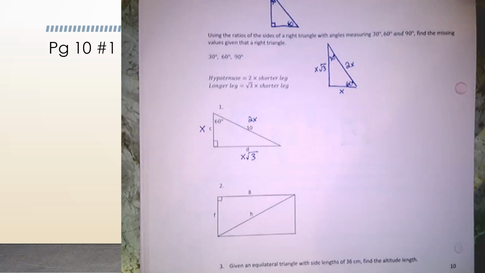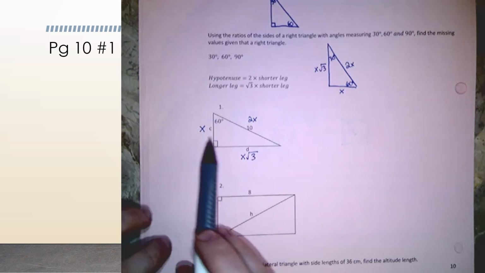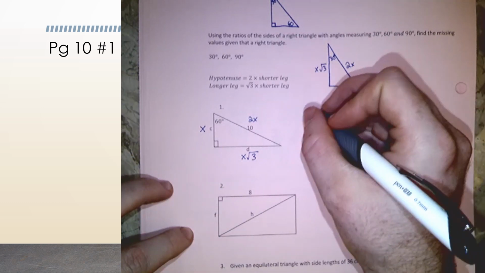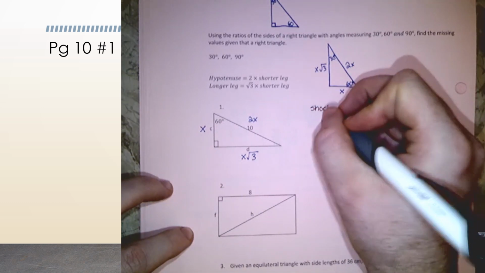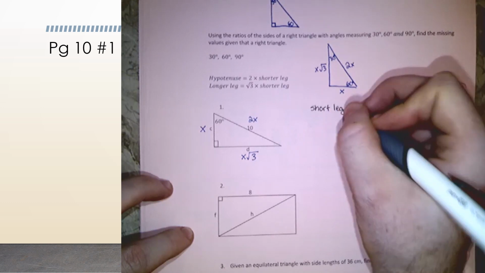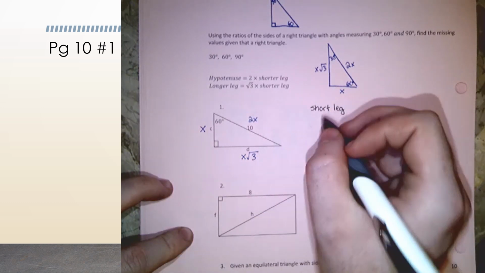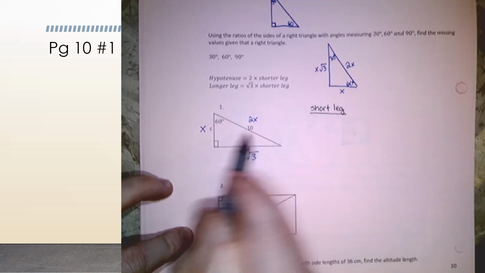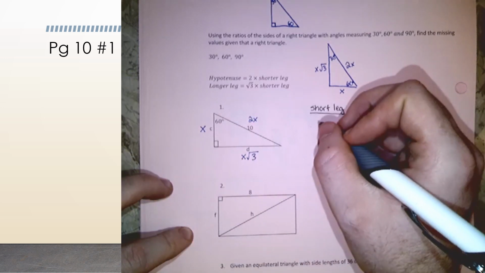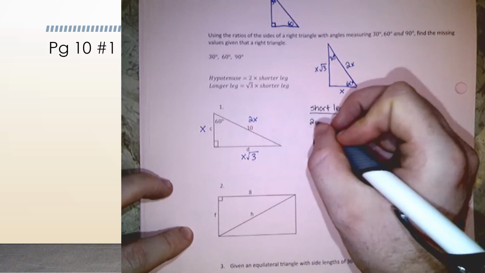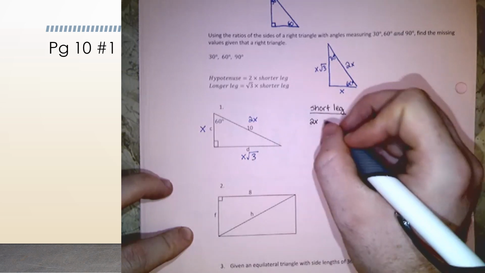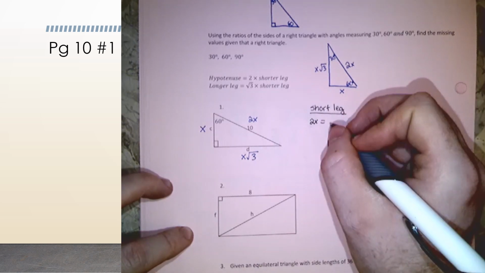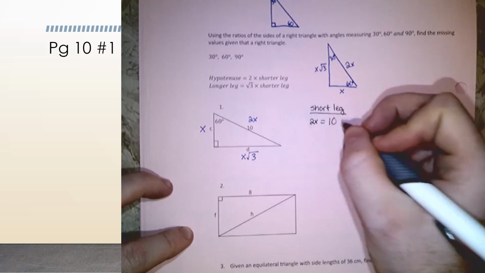So first, we can actually find the short leg. The short leg is represented by x, and the way we're going to do it is by looking at our hypotenuse. The hypotenuse has the equation 2x, but in this case, they already told us that the hypotenuse is equal to 10.